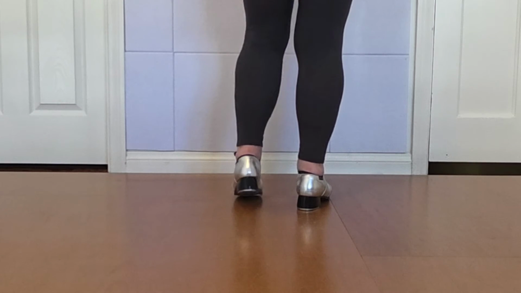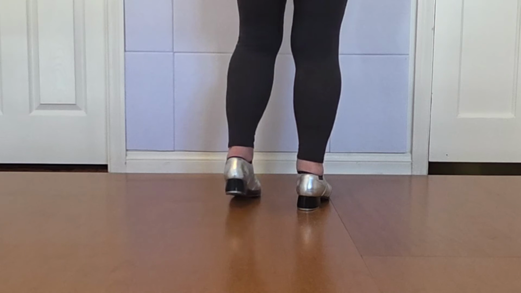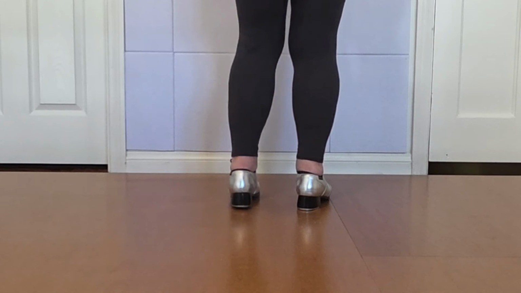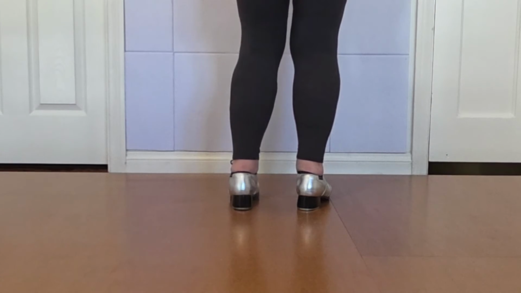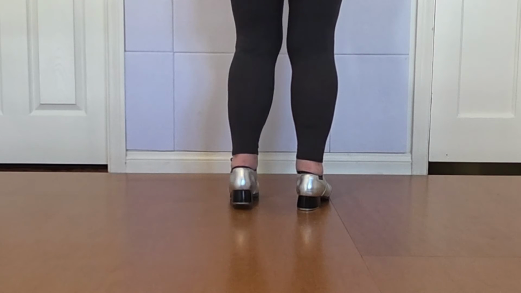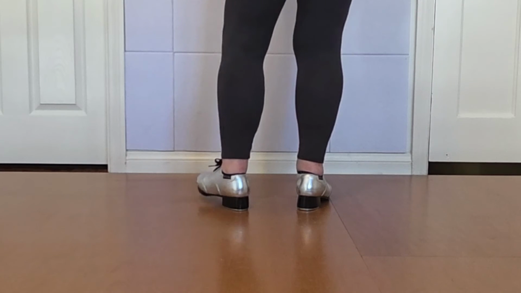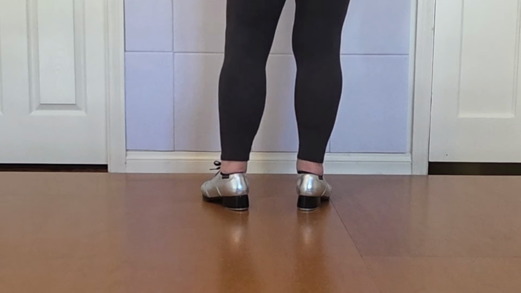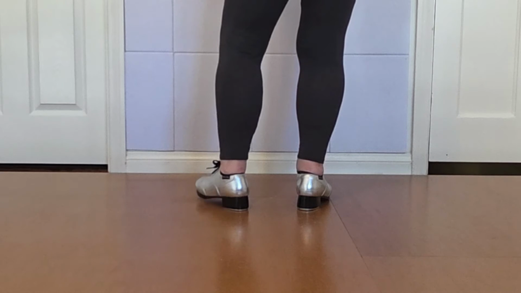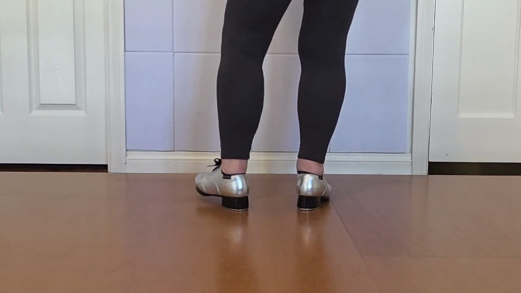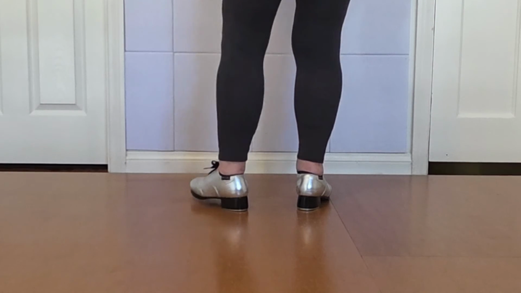And heel. 2, 3, 4, 1 and 2 and 3 and 4 and 1 and a 2 and a 3 and a 4 and a 1 E and a 2 E and a 3 E and a 4. And go. 2, 3, 4, 1 and 2 and 3 and 4 and 1 and a 2 and a 3 and a 4 and 1 E and a 2 E and a 3 E and a 4.